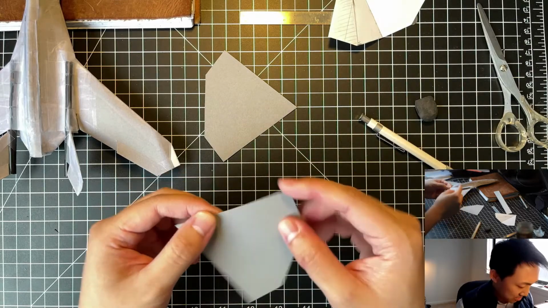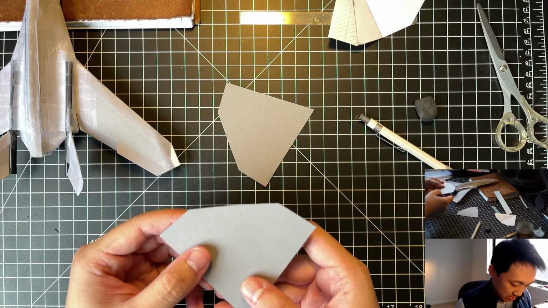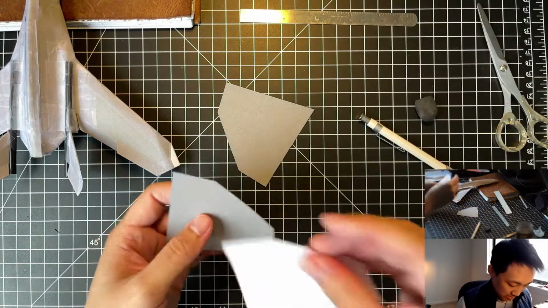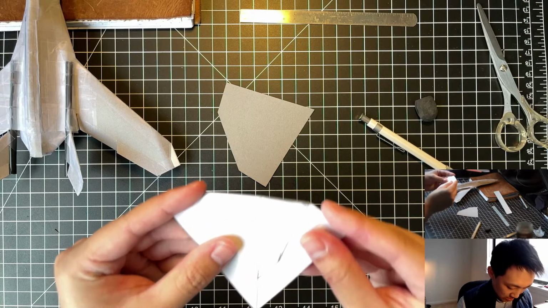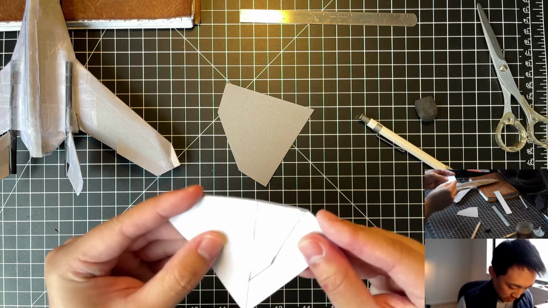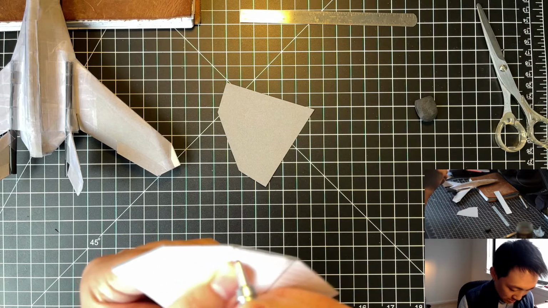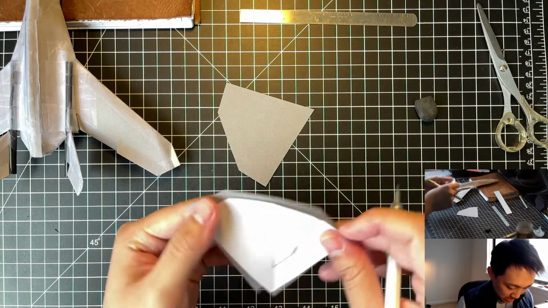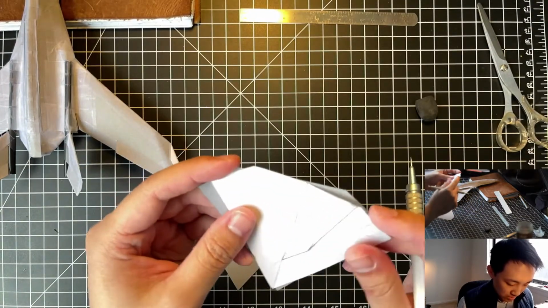Alright, so we have both of our parts done, and then we just, what do we do? Oh yeah, just mark out the center here really quick. Just need a little tiny mark. It doesn't have to be massive, as long as we know where the middle is.